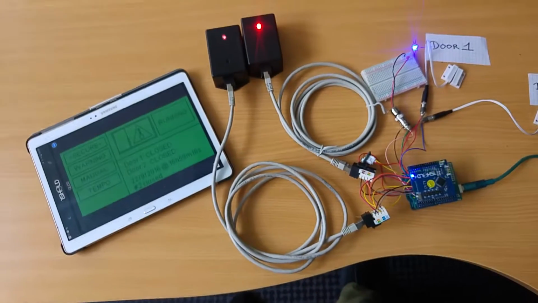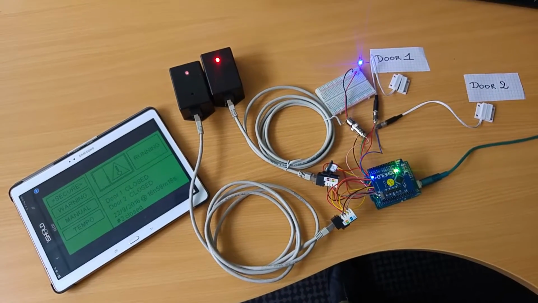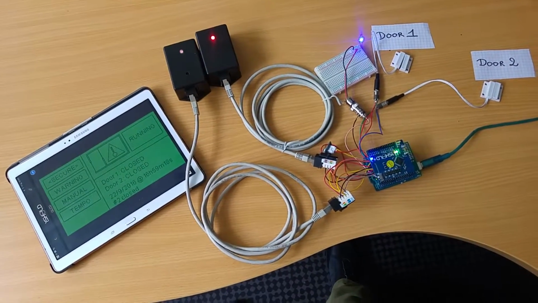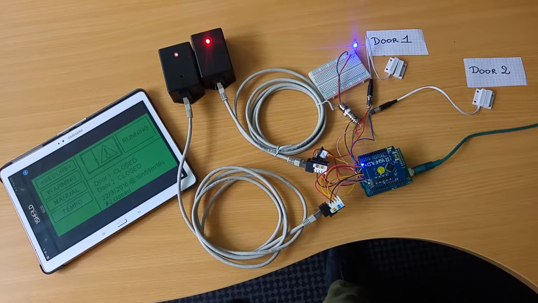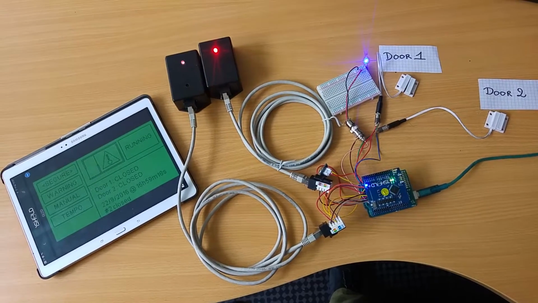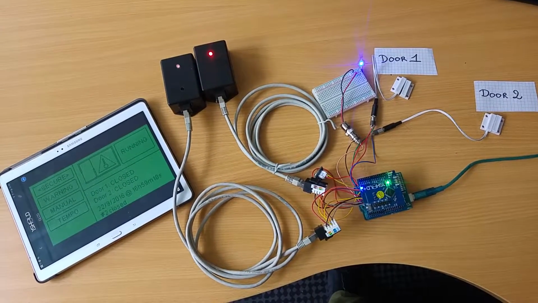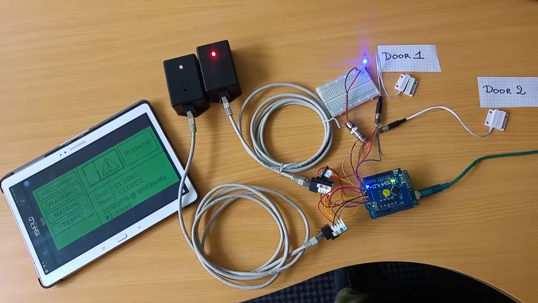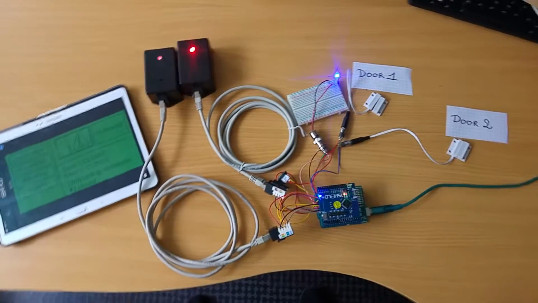So this is the system, how we developed it. We have also, thanks to OneSheeld, the possibility to send an SMS, for instance, or an email to the user saying that, okay, today at this time, someone is going in the room. So here is the system, hoping it could help you.